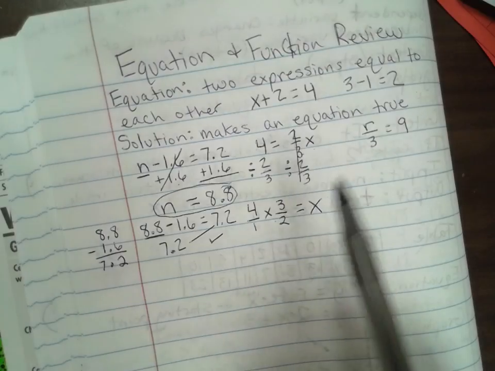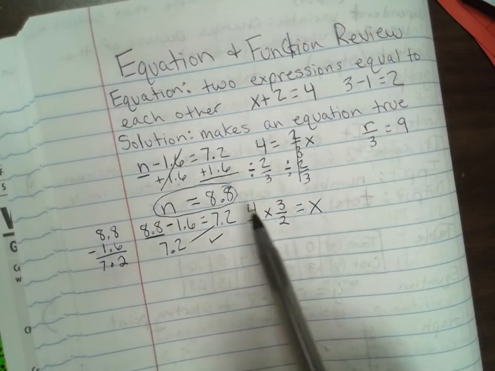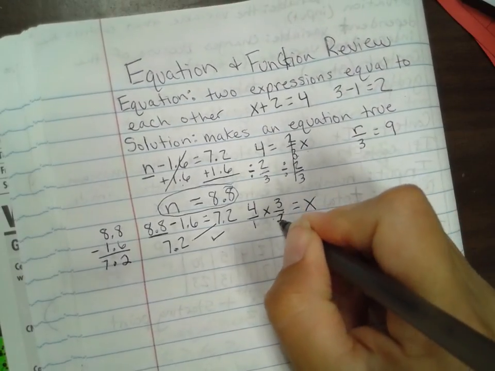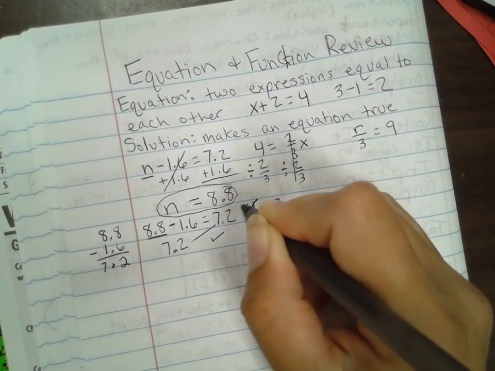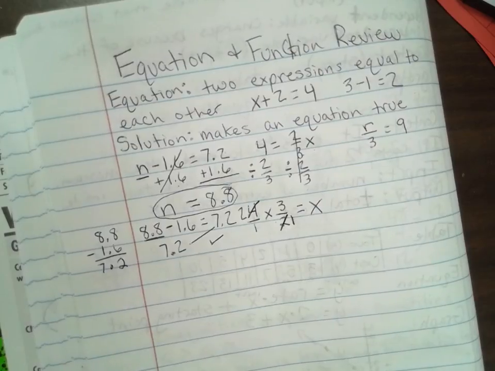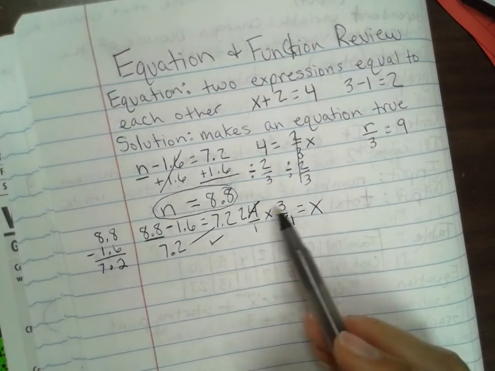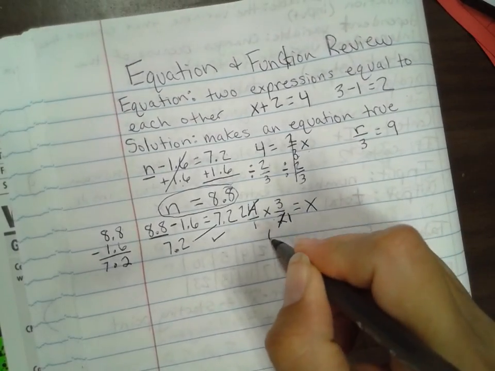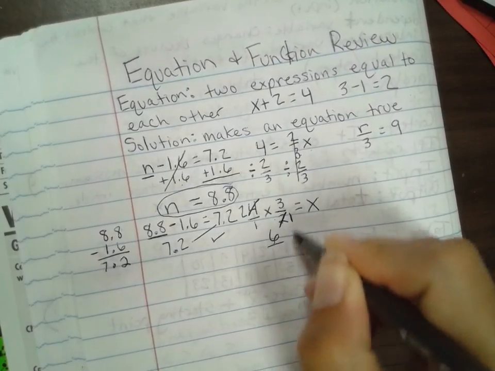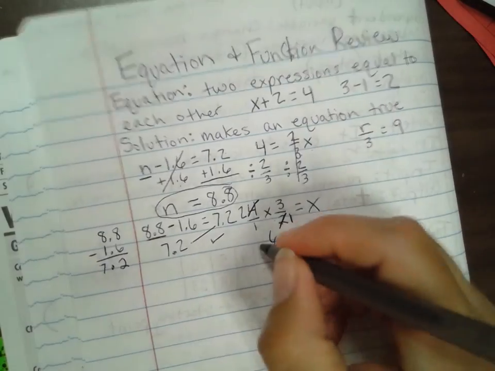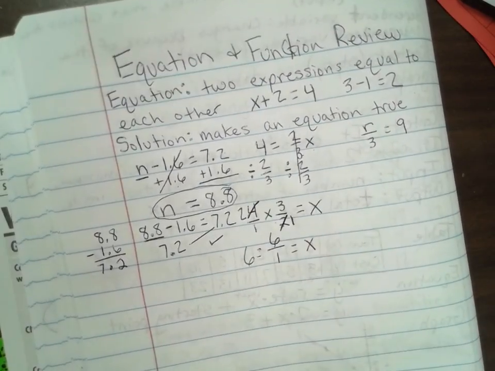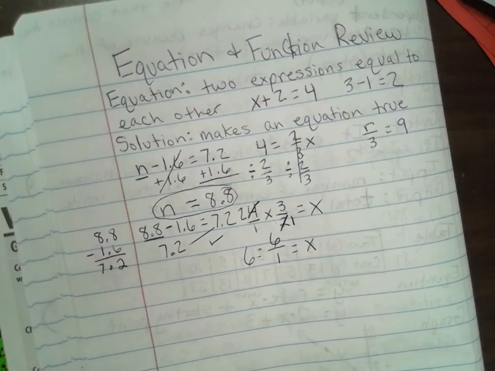Alright, going to cross cancel where I can. 4 and 2 both share a common factor of 2, so let's reduce. 2 goes into 2 one time. 2 goes into 4 2 times. So if I multiply across the top, I get 2 times 3, which is 6, over 1 times 1, which is 1. So we're saying x is equal to 6. If x equals 6, that sounds good, but we have to prove it and make sure it works.